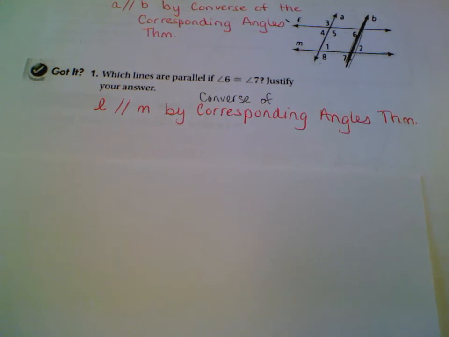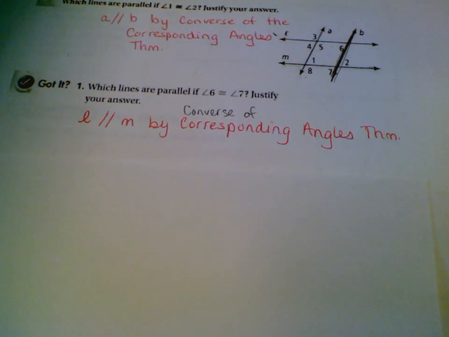It is very important that you put converse in there, because remember we already had the corresponding angles theorem, and that was if I had parallel lines, and now you're trying to prove it. So it's very important you use the correct one. Alright, next one.